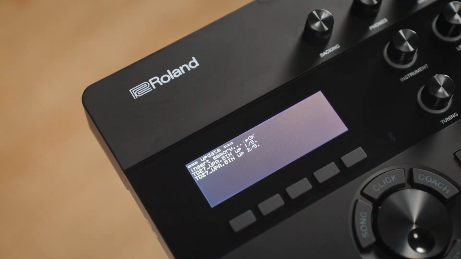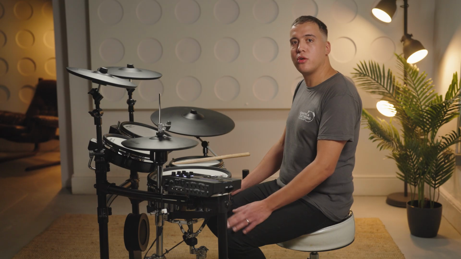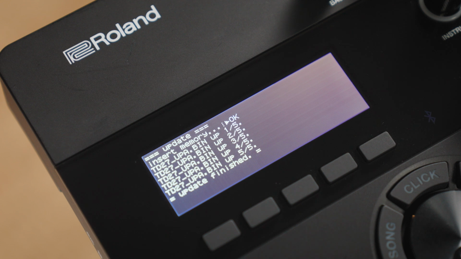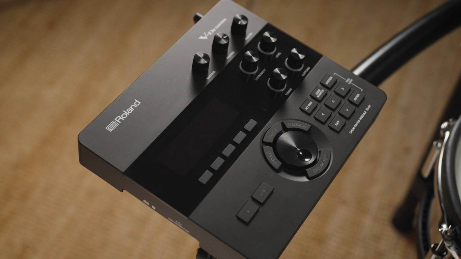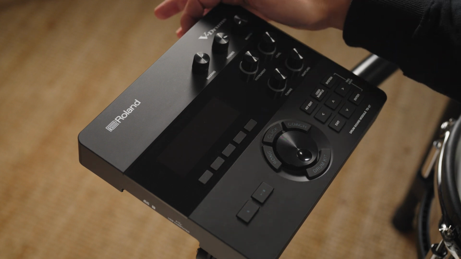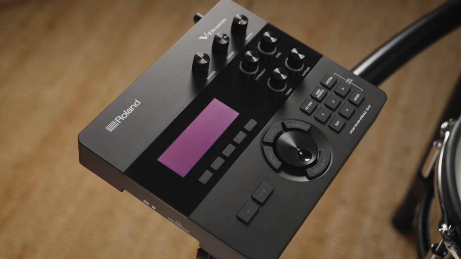It will take around 5 to 10 minutes for the update sequence to complete. It's essential at this stage that the TD-27 module is not switched off, as cutting power to the module can cause a critical malfunction within the update. Once the update finish message is displayed, you can power your TD-27 module off and then power it on again, which initiates the final sequence in the update process.